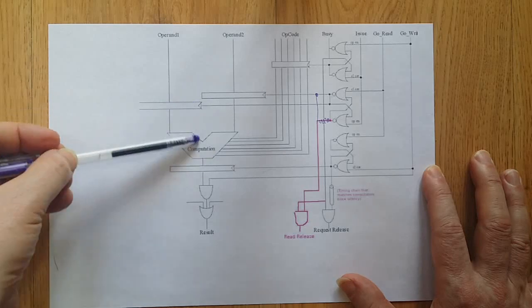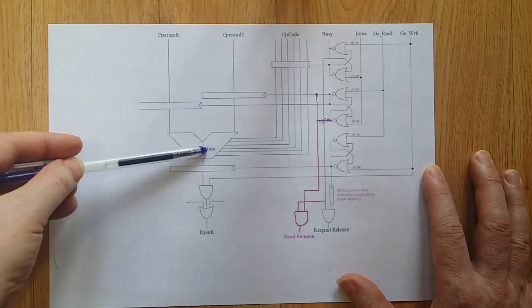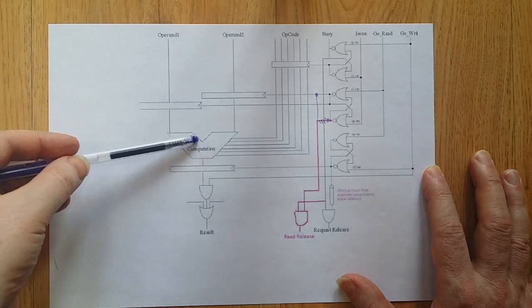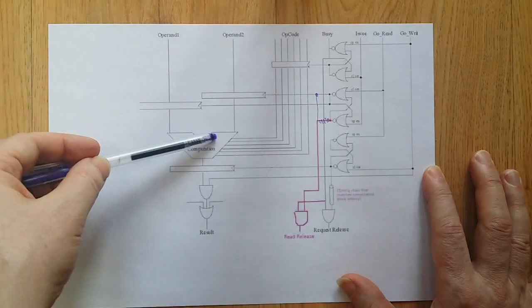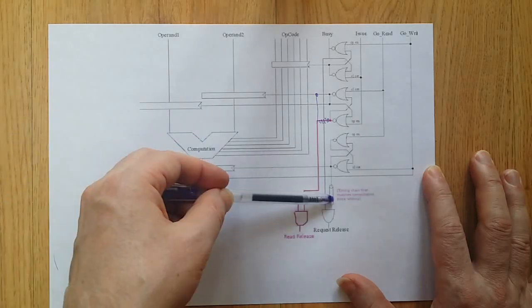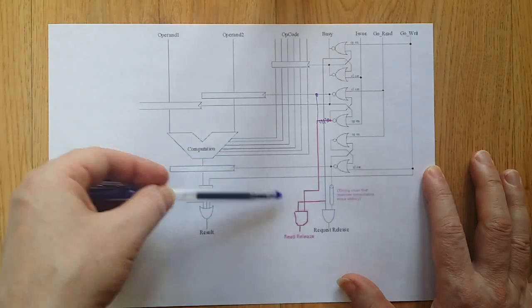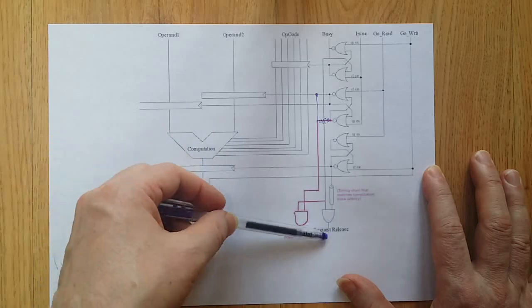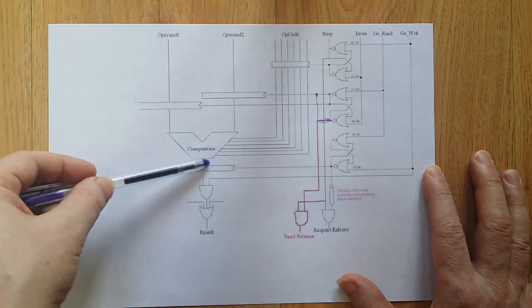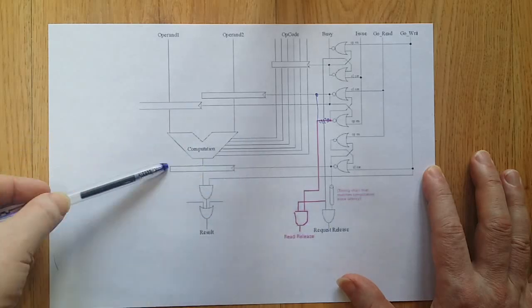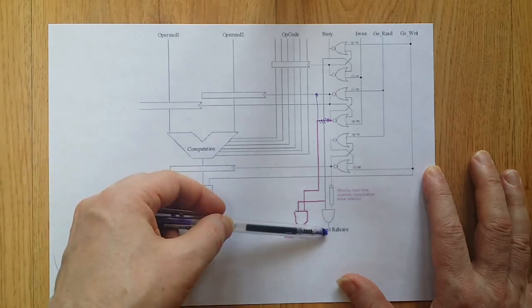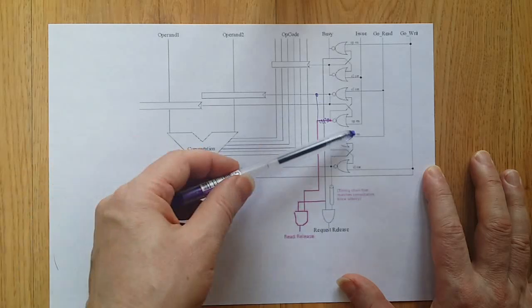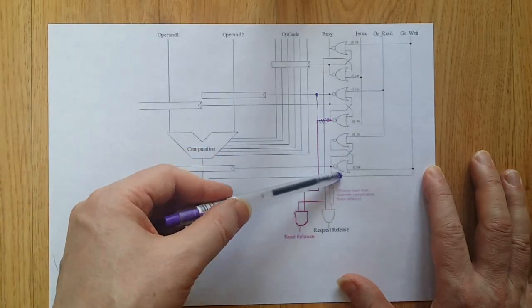However long this computation takes, you need to have a matching delay on here, such that after 1, 2, 3 clock cycles, request release says this result here is ready.